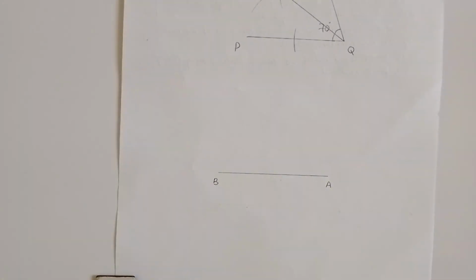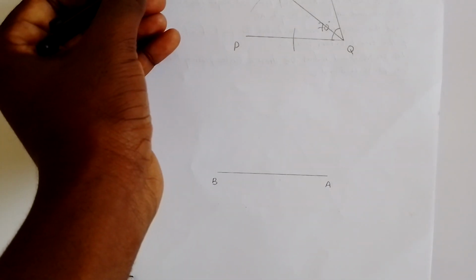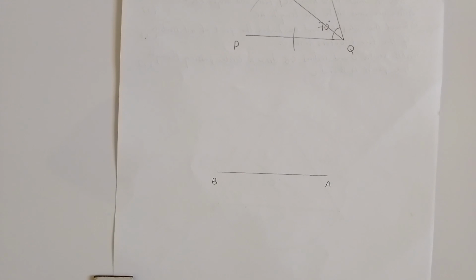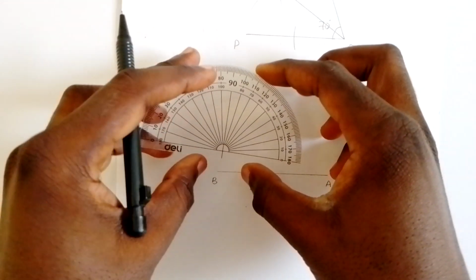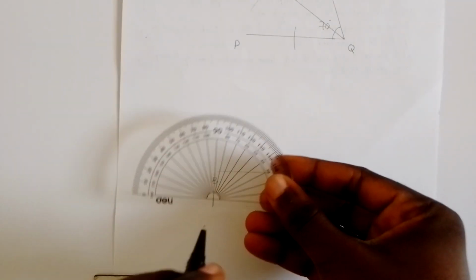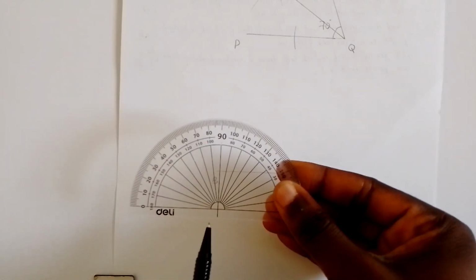Now I want this angle to be 84 degrees. Since the angle is at B, we're saying AB, so B, at this end, is where we are going to measure our angle 84 degrees from. So I get the protractor, then I put it at this end, the center point. Remember, the center point is this one here.